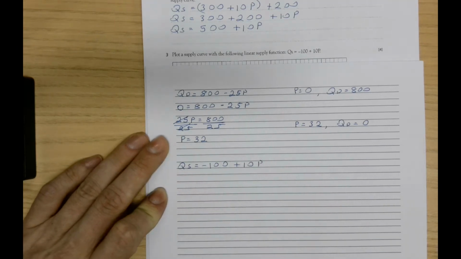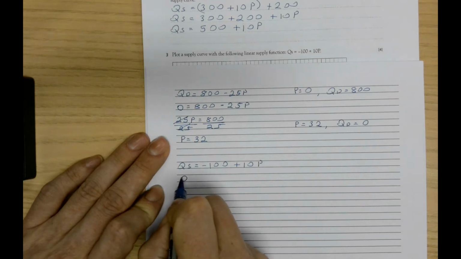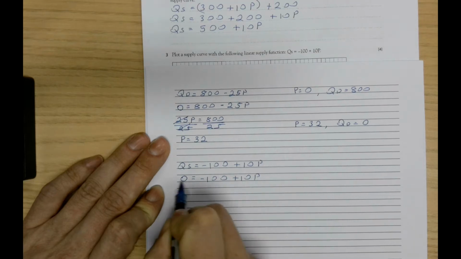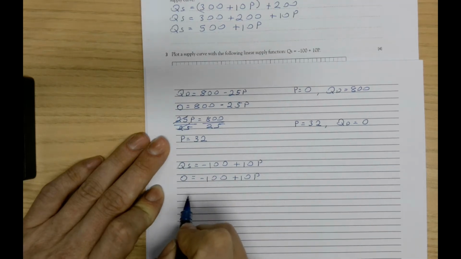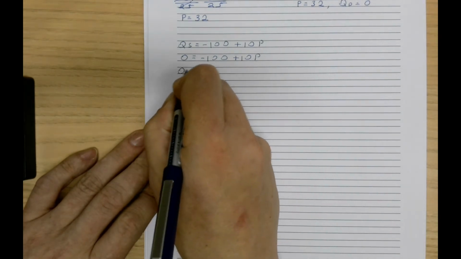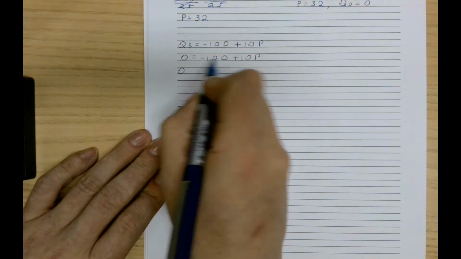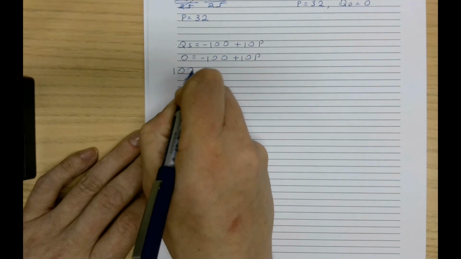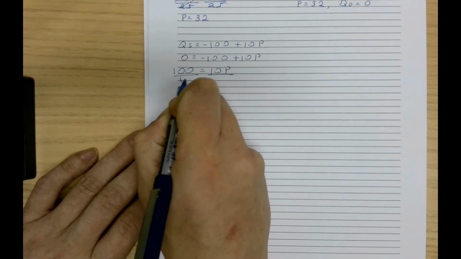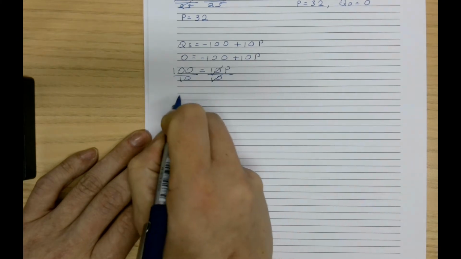Now what I tend to do is find where it crosses the p-axis, and that means you set QS equal to 0, the quantity equal to 0, which is 0 equals minus 100 plus 10p. Then I'll bring the minus 100 over and I get 100 equals 10p. I'm going to divide both sides by 10 and I get 10 equals p.